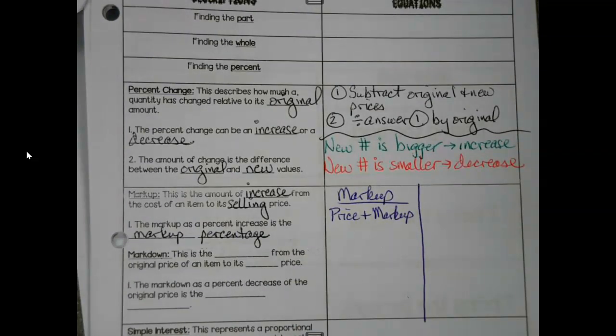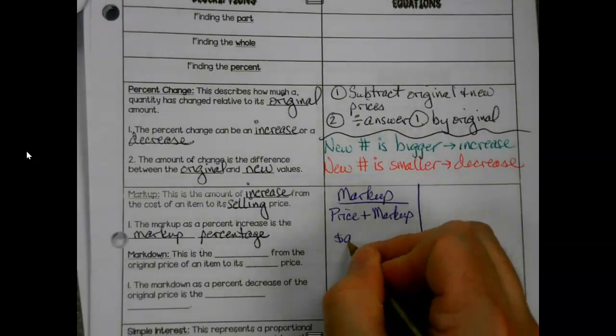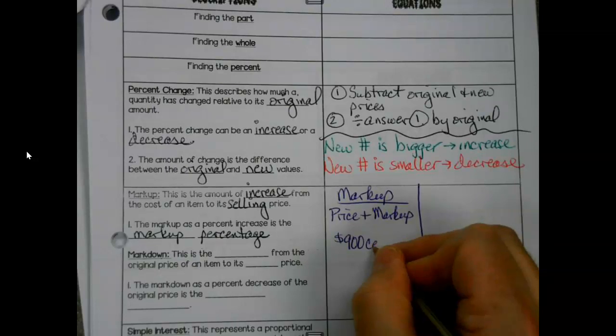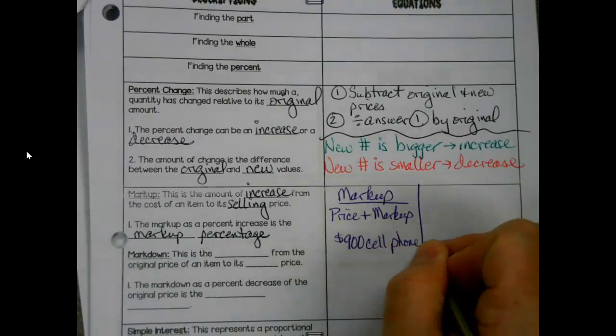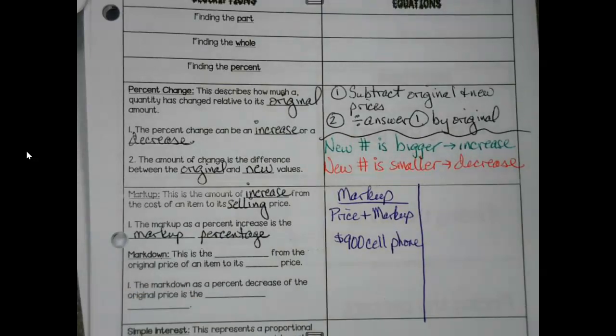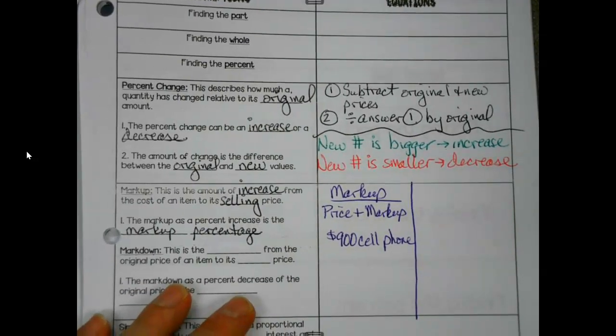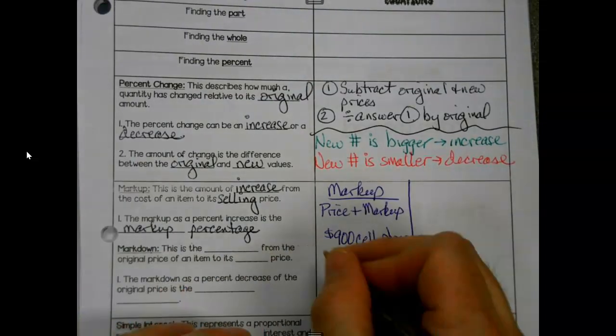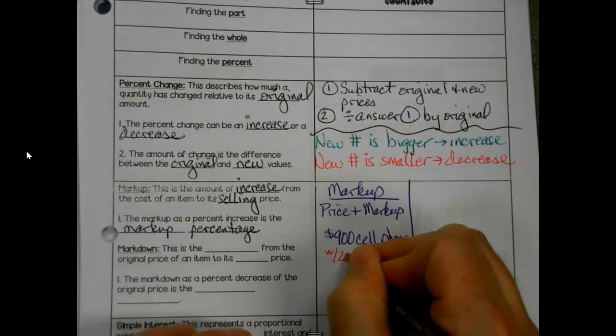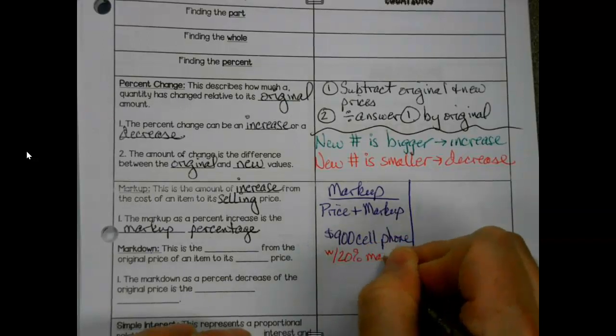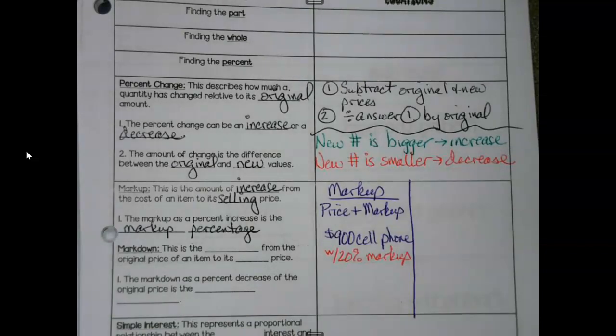So let's say, for instance, I'm Best Buy, and I have a certain phone that comes in that its original price to me is $900. So we look to see, sometimes manufacturers will give us a markup, sometimes we got to figure it out ourselves. But let's decide we're going to do a 20% markup. So here's how this works. Another two-step process, slightly different from the last one we did.